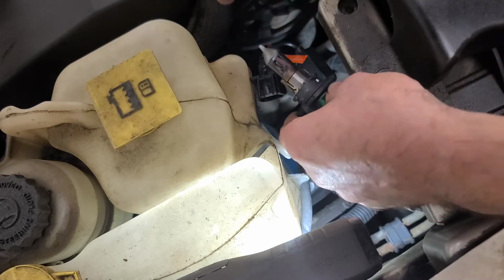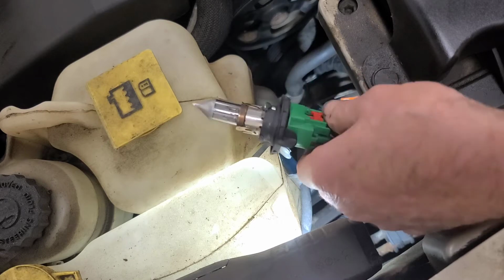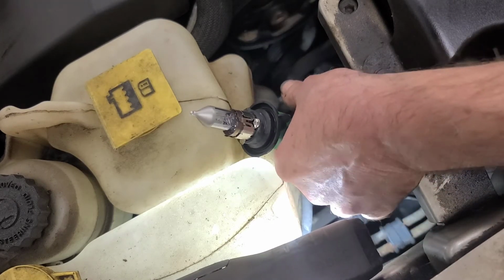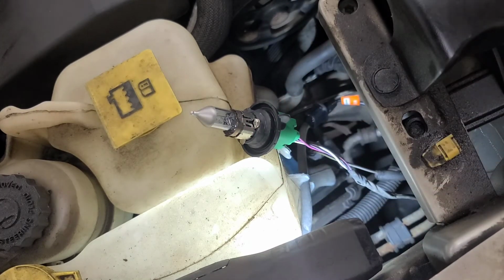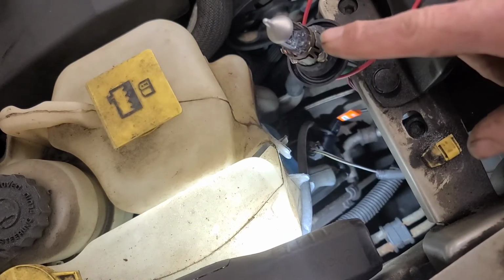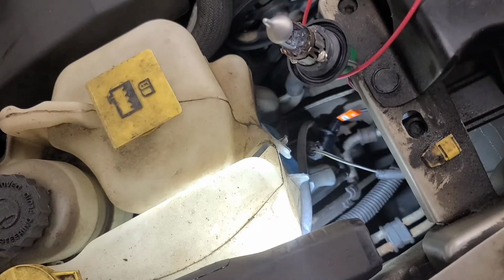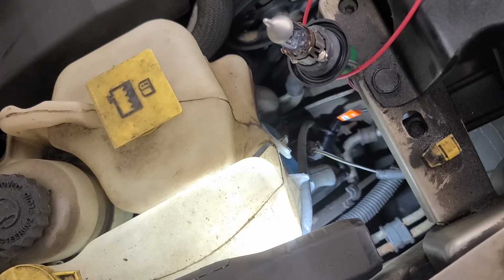I'm going to hold that. I don't want that to touch anything. Well, I'm going to tie that up with something. This is the original bulb that he had, I believe, from the left side, which was working. Avoid touching the glass part of the bulb because the oil from your fingers will cause it to overheat and possibly blow up. So I've secured this bulb here and I'm going to try it now.